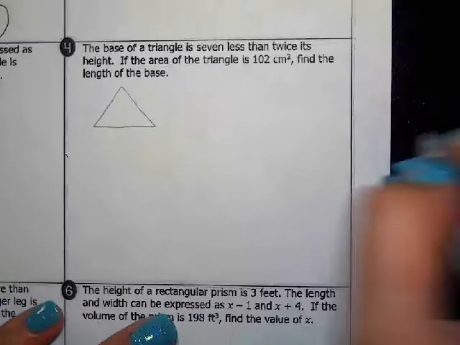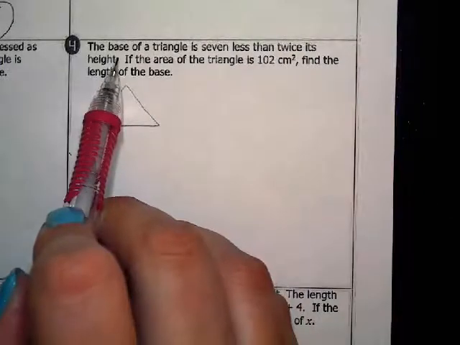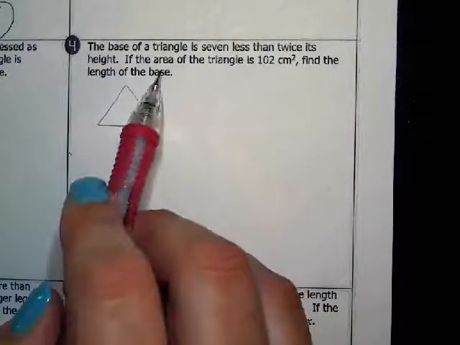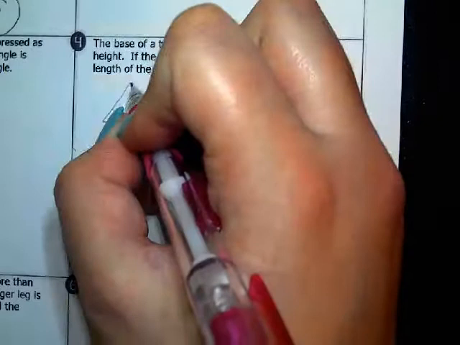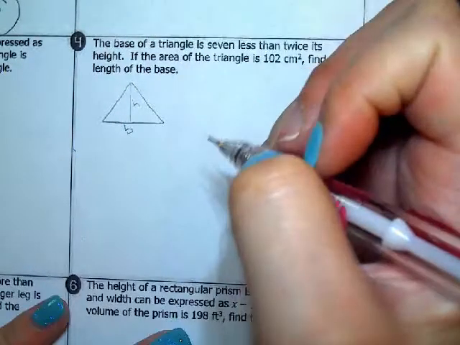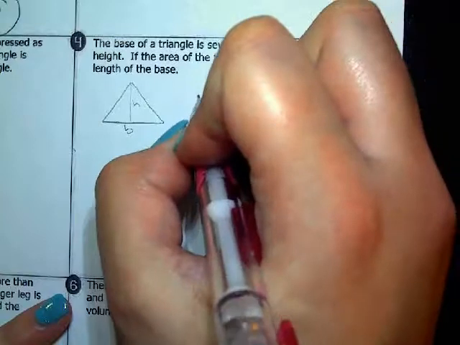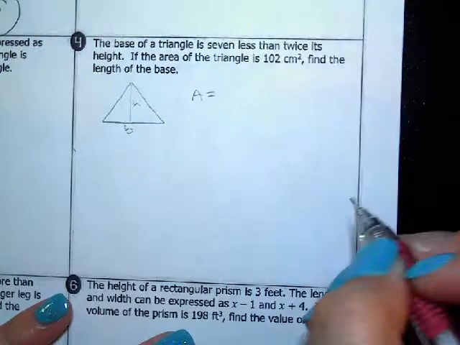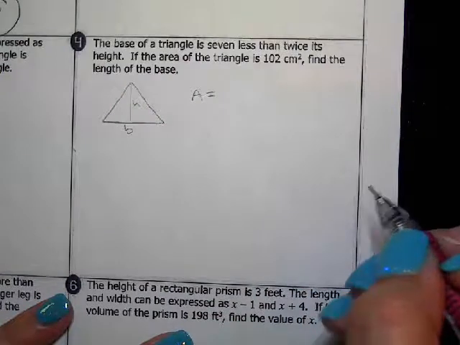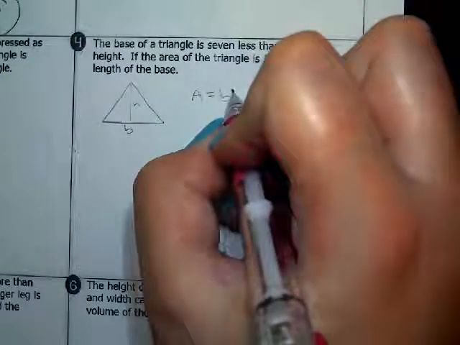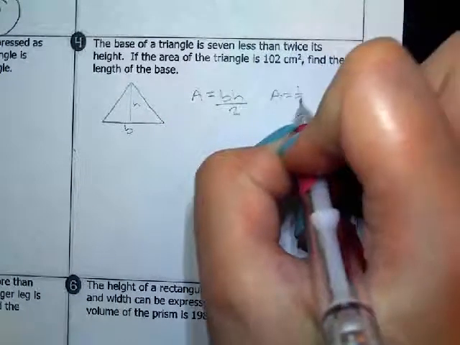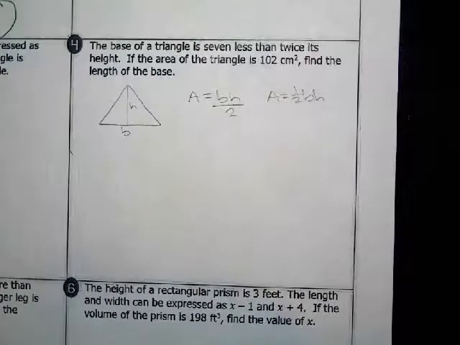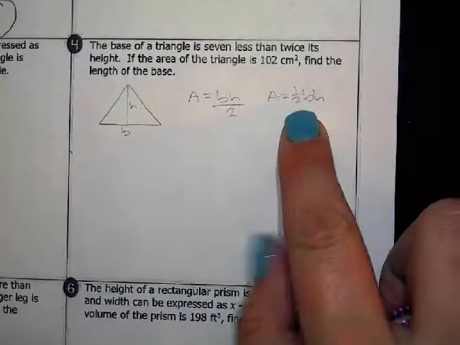Okay, so for number 4, it says the base of a triangle is 7 less than twice its height. So I'm going to go ahead and just label this. We got our base, we've got our height, base and height, and they said the area. So our formula is area equals, and then what's the formula for area of a triangle? Okay, so we can say base times height divided by 2, that's how some people phrase it, and some people phrase it as area equals 1/2 times base times height. So you can think of it as a fraction problem, or you can think of it as a problem that just happens to have a fraction in front of it. Either way you think of it is fine, okay?